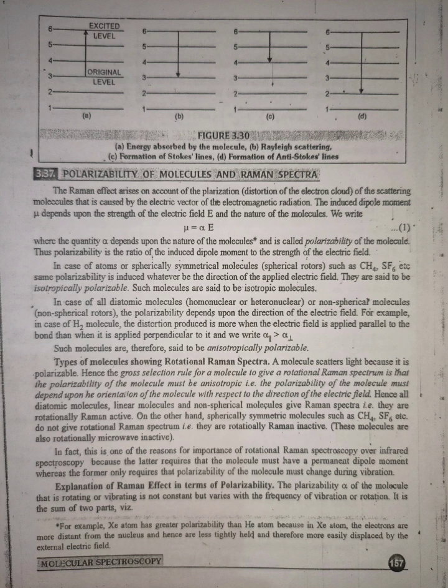The induced dipole moment mu depends upon the strength of electric field E and the nature of the molecule. We write mu equals alpha E, where the quantity alpha depends upon the nature of the molecule and is called the polarizability of the molecule.